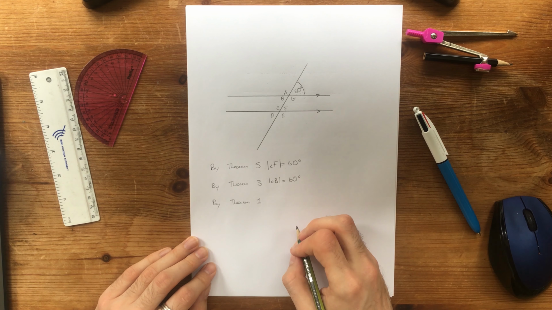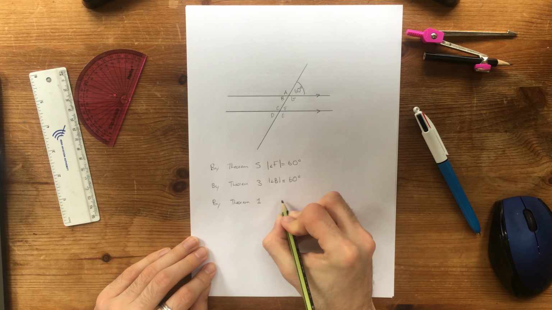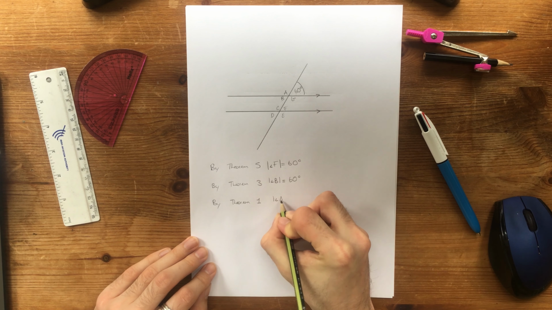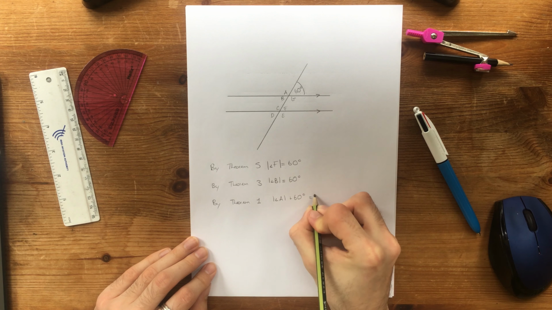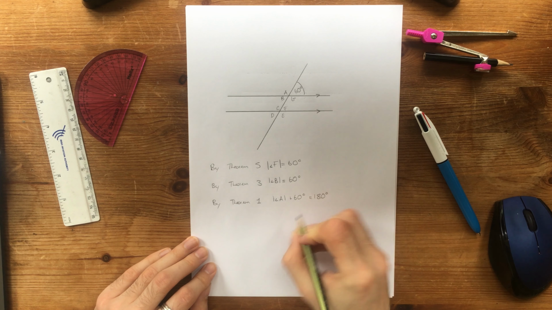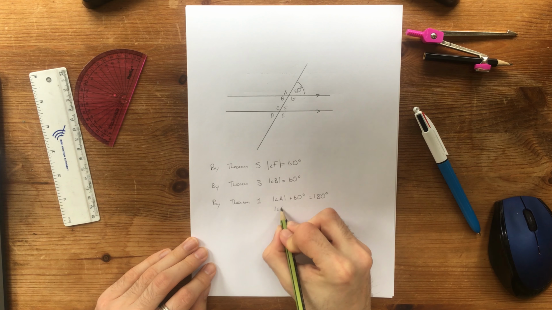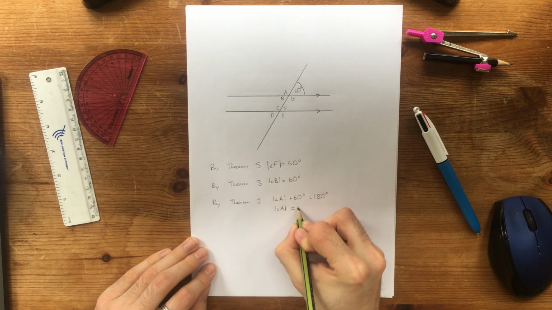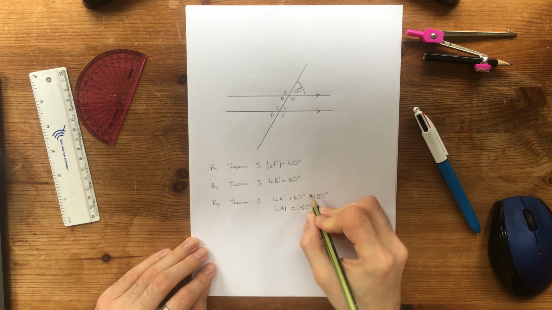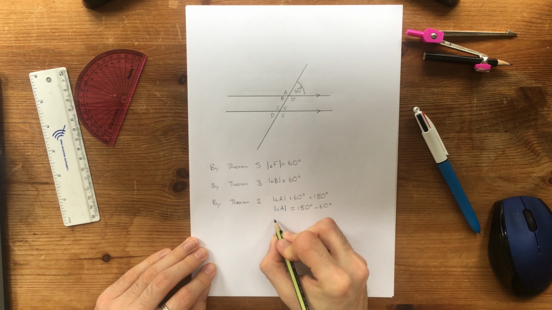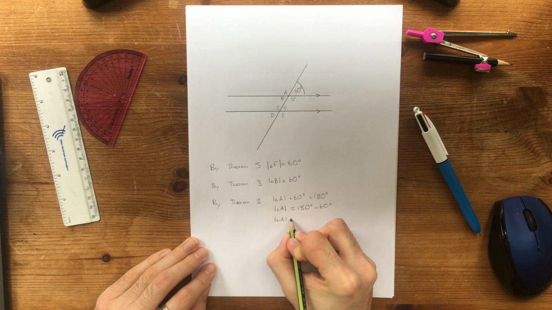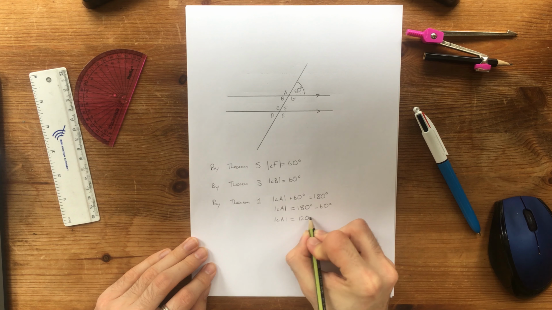It should equal 180 degrees. So by Theorem 1, the measure of angle A plus 60 degrees must equal 180 degrees. With a little bit of quick algebra, all we have to do is move the number over the other side, so that becomes minus 60 degrees, and we end up with 120 degrees.